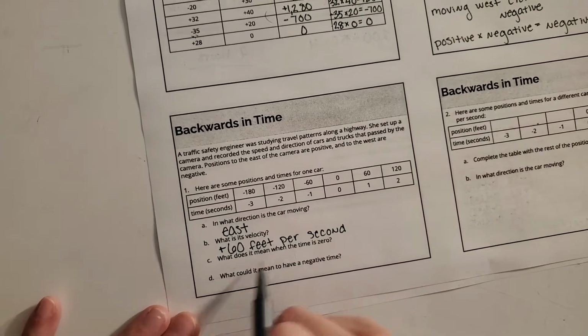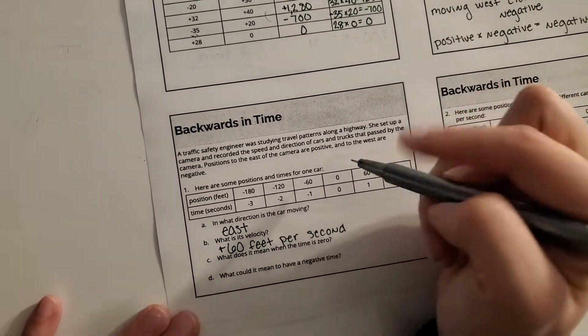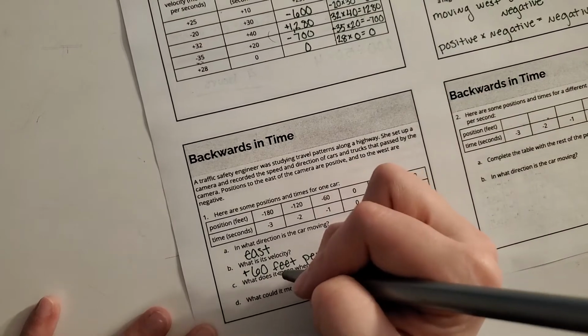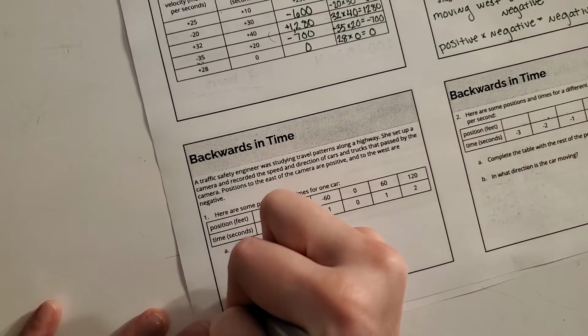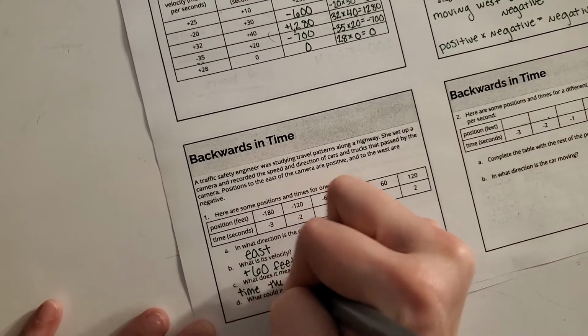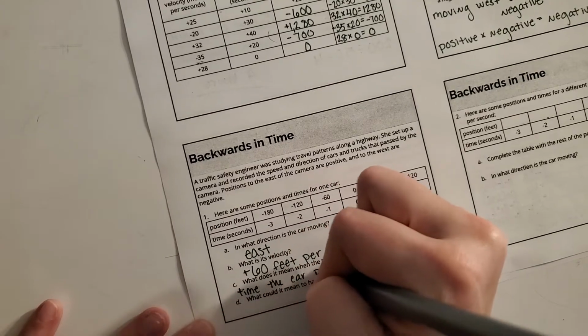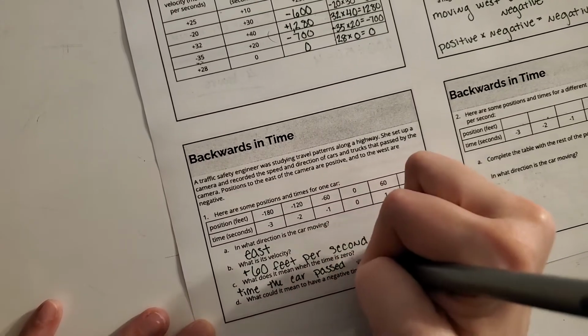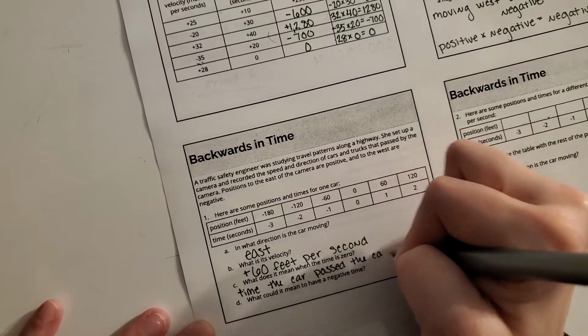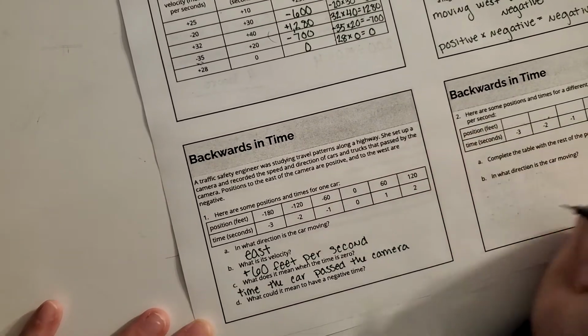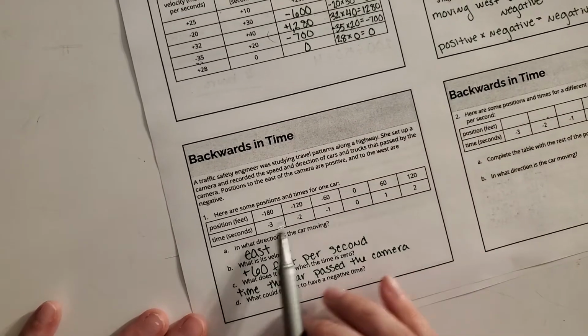So what does it mean when the time is 0? That's when they passed the camera. So that is the time the car passed the camera. What could it mean to have a negative number?